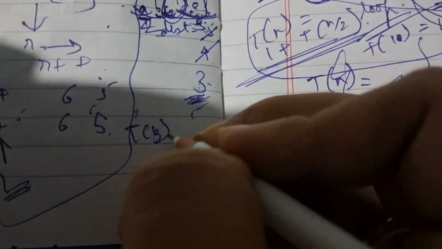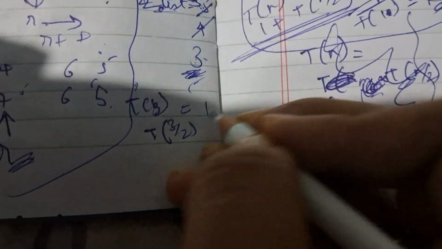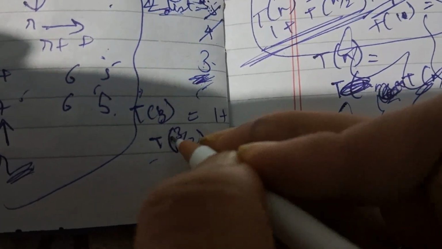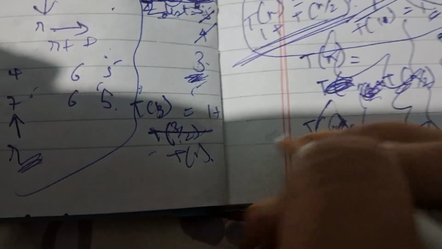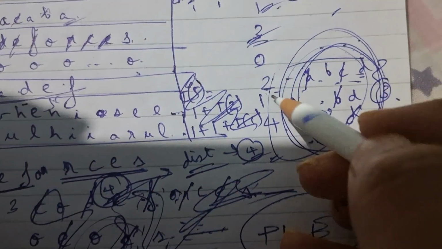So for distance 3, we have to find T of 3. What is T of 3? T of 3 is 1 plus T of 3 by 2, and T of 3 by 2 is T of 1, because 3 by 2 is 1. And what is T of 1? T of 1 is, as I told, 1. So that is 1 plus 1. What is 1 plus 1? That is 2. So see, the answer is over here, it is 2.